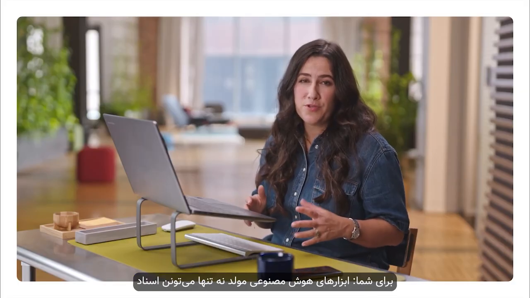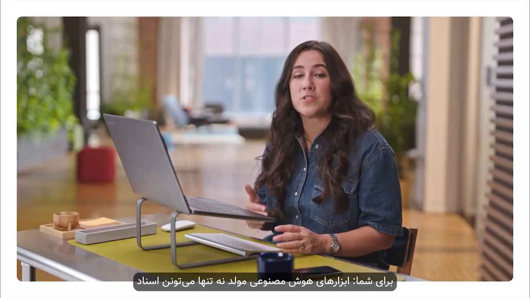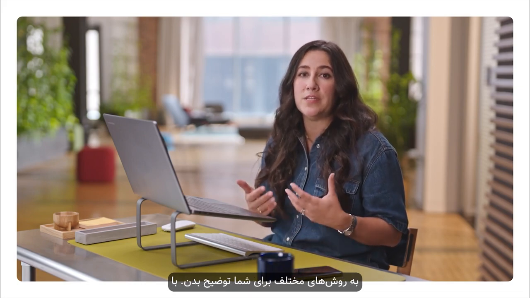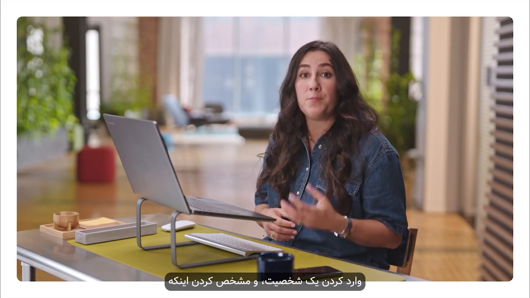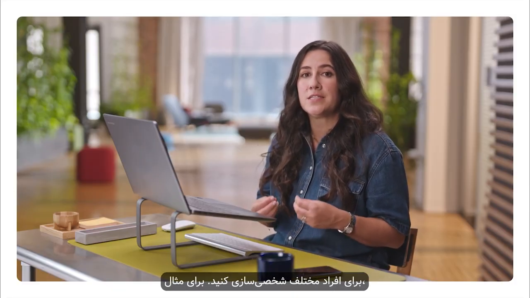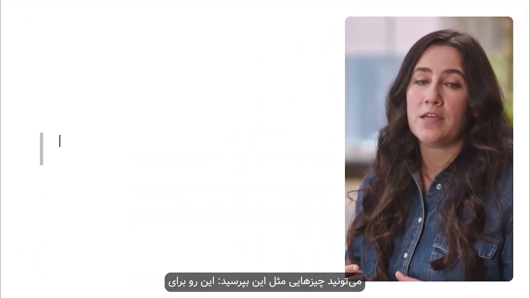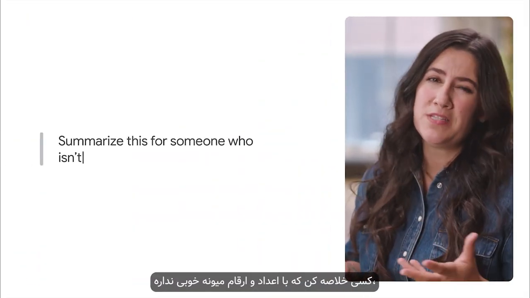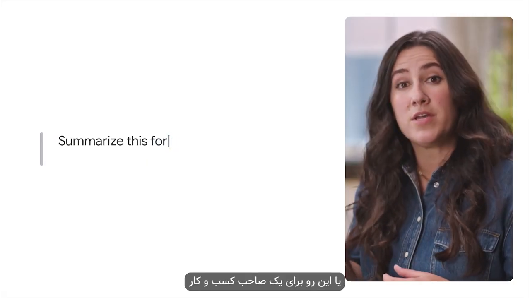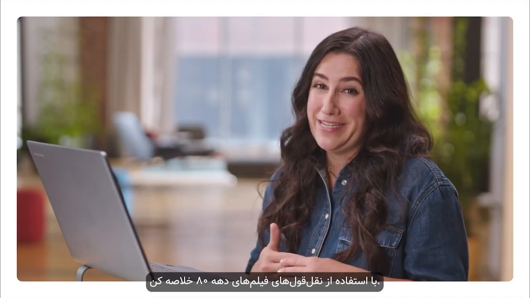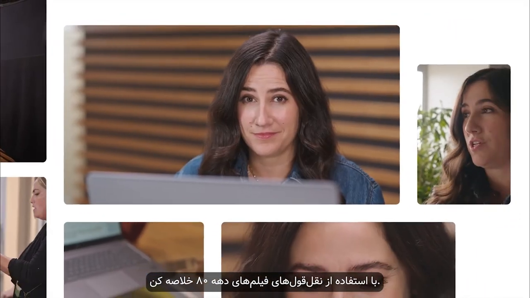Another pro tip for you, not only can Gen AI tools summarize lengthy documents, but they can also explain them to you in different ways. By incorporating a persona, specifying who the audience is, you can personalize the summary for different people. For example, you can ask things like, summarize this for someone who isn't great with numbers, or summarize this for a small business owner, or even summarize this using 80s movie quotes.